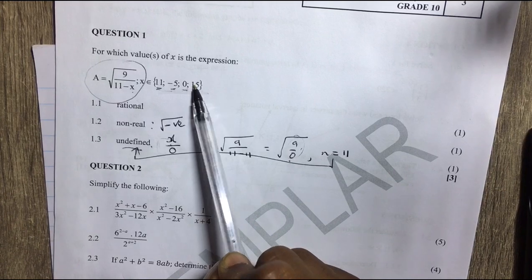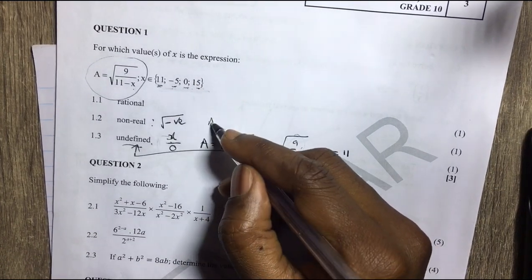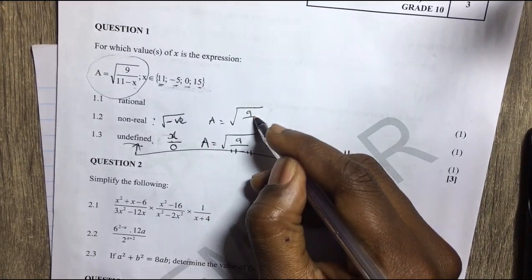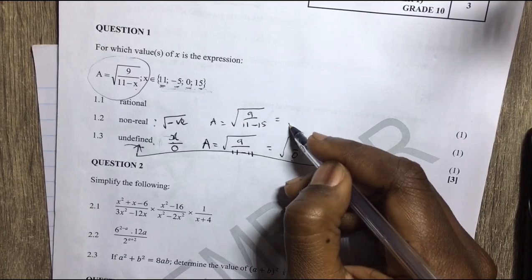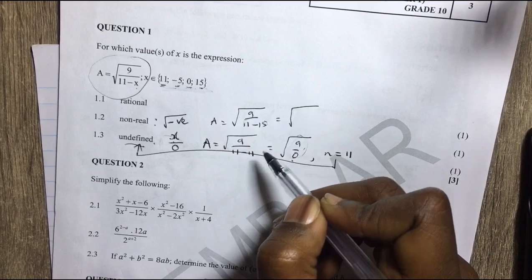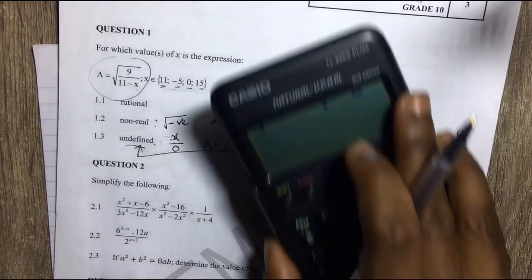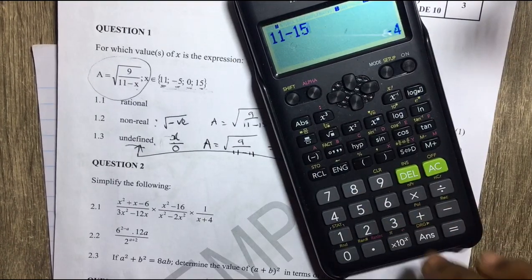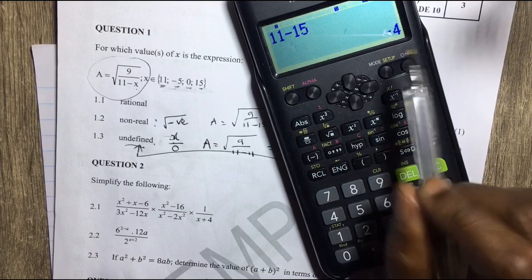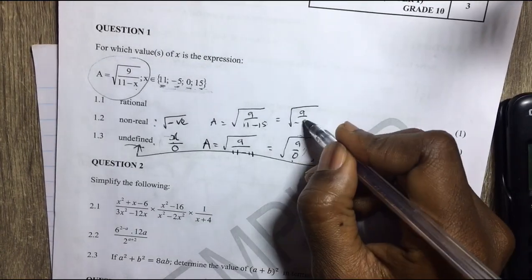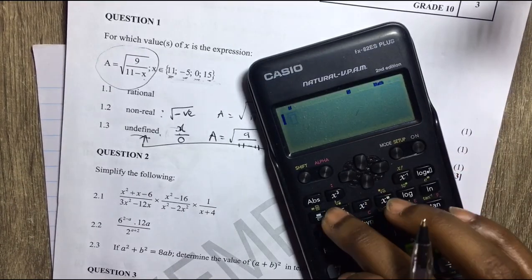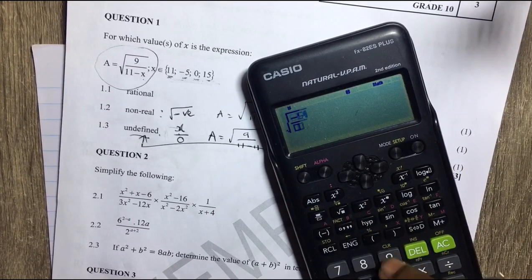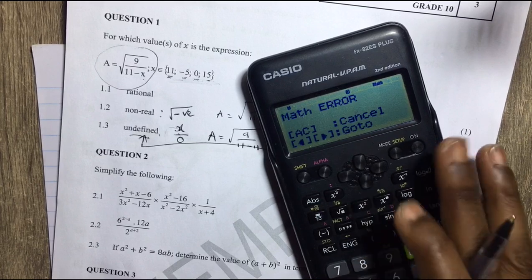If I put 15, let's try. 9 over 11 minus 15. Obviously this will give you a negative 4. Let me just show you, 11 minus 15. Can you see you have a negative number there? So inside the square root, we have a negative number.